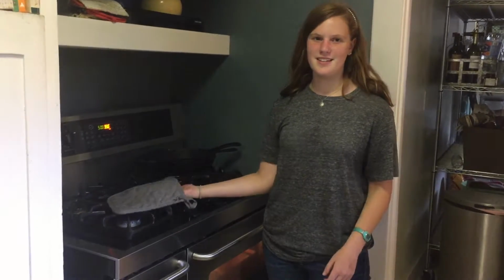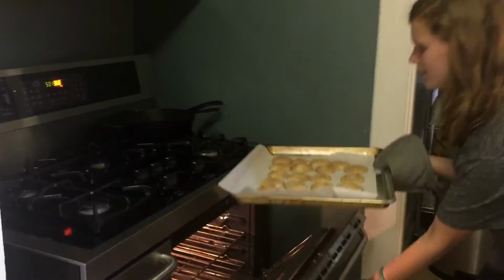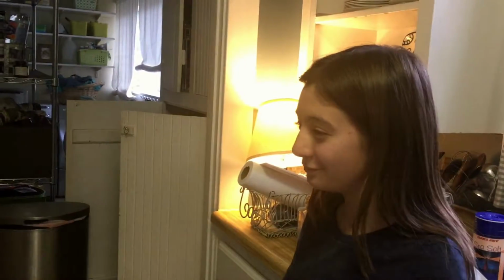Be careful when taking the cookies out of the oven because they will be hot. Those look so good. Can I eat one? No, you'll burn your mouth. Wait for the cookies to cool for 10 minutes before eating one.